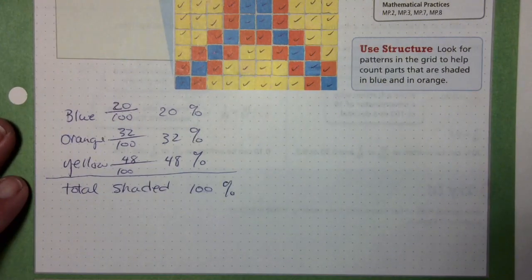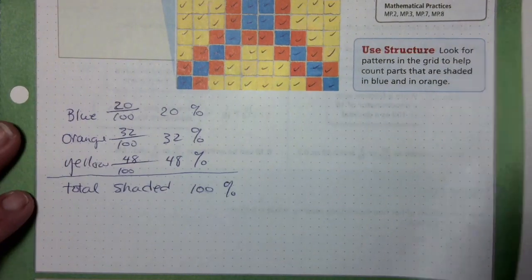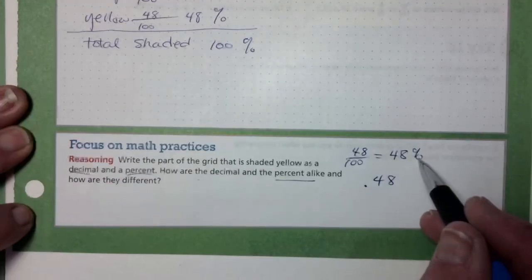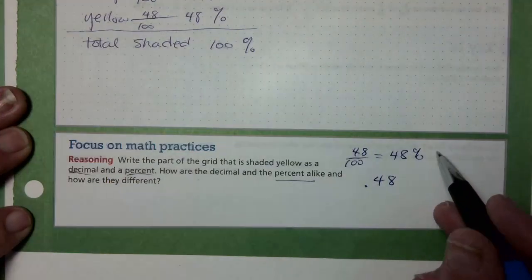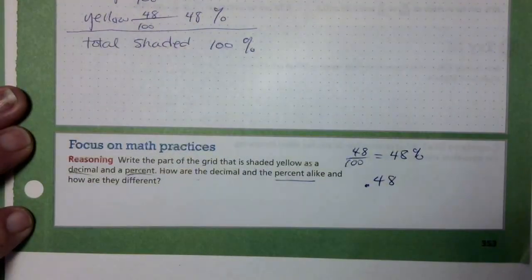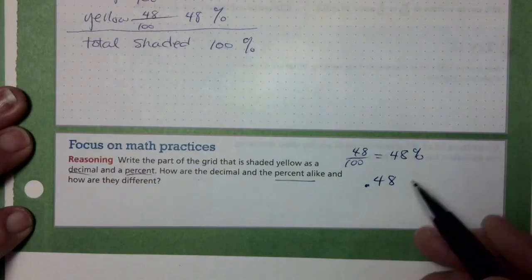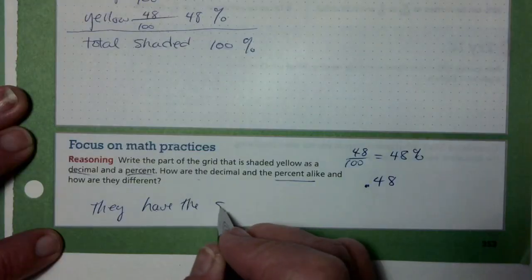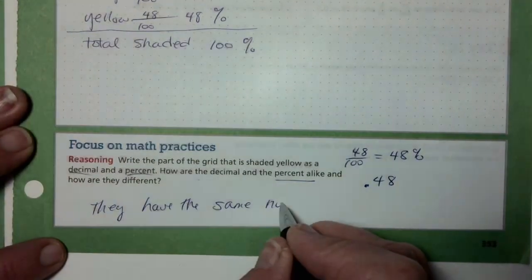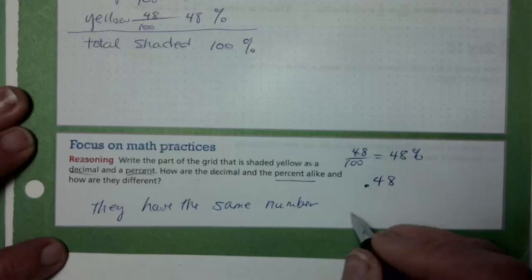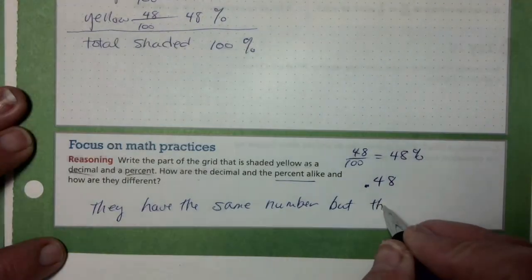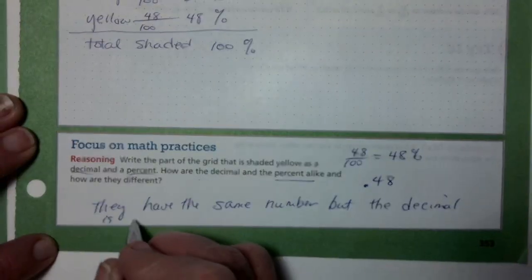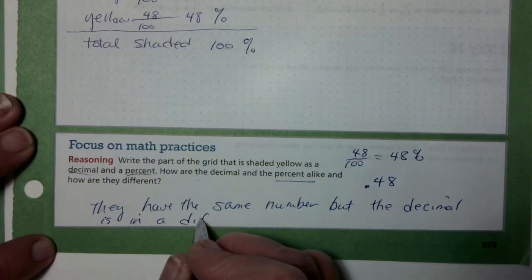How are the decimal and the percent alike, and how are they different? Well, they have the same number, but the decimal point is in a different place. Okay, 48% is the percent form. Decimal 0.48 is the decimal form. They have the same number, but the decimal is in a different place.